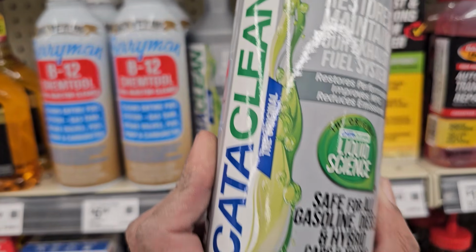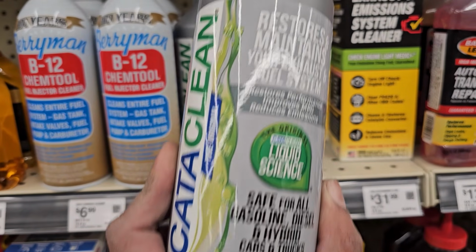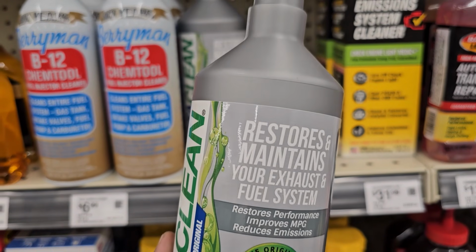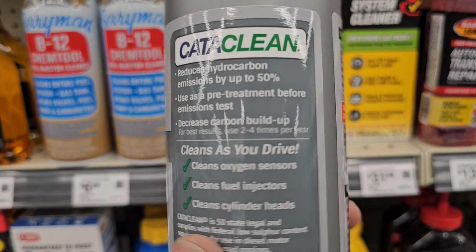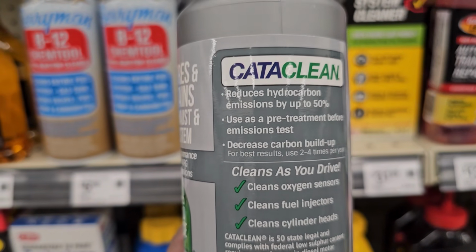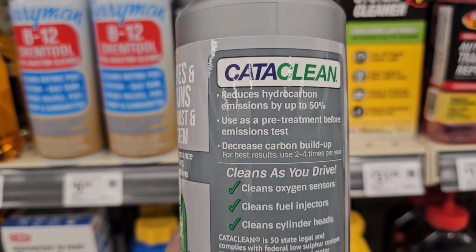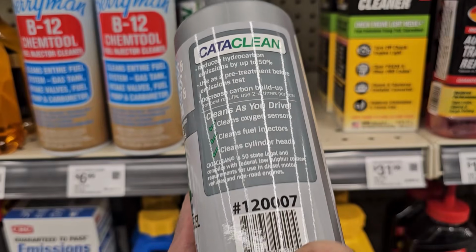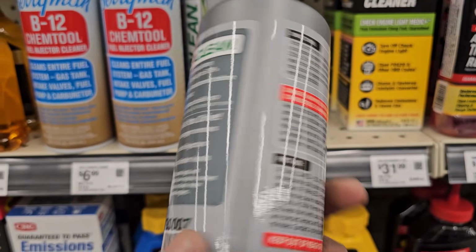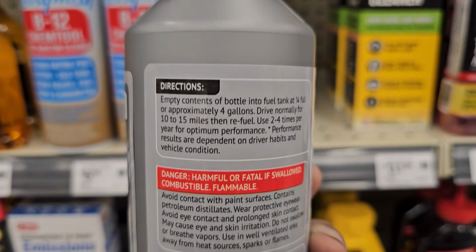Alright, so if you are getting this P0420 check engine light code, the very first thing you should do is use this product called CataClean. Now, I was super skeptical of it myself, so I didn't actually make a video of me using it, but it's actually super easy to use. All you have to do is wait for your car to get down to a quarter tank, I should say, full of gasoline, then add a full bottle of this CataClean stuff, and then fill up the rest of the tank with gas.